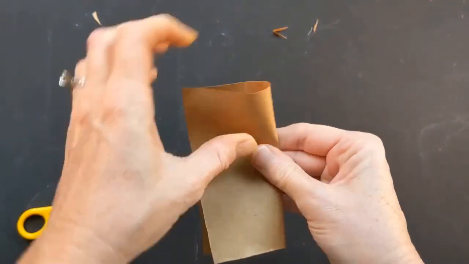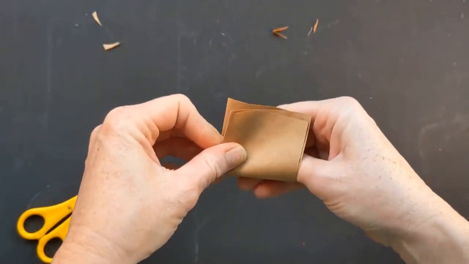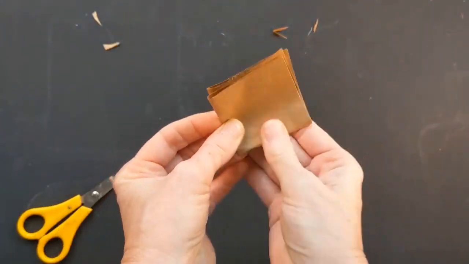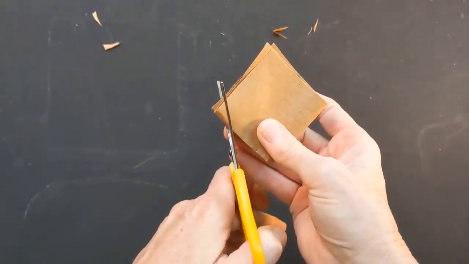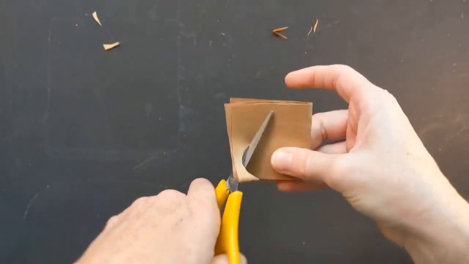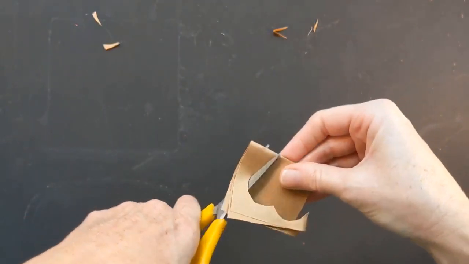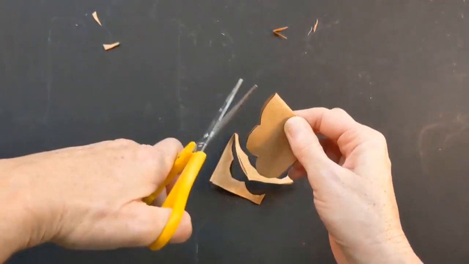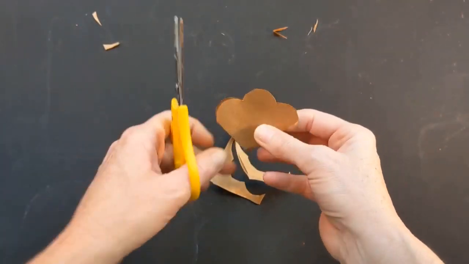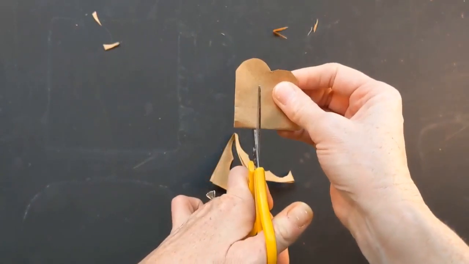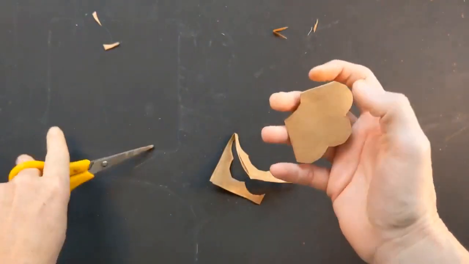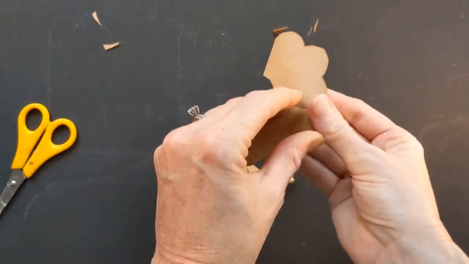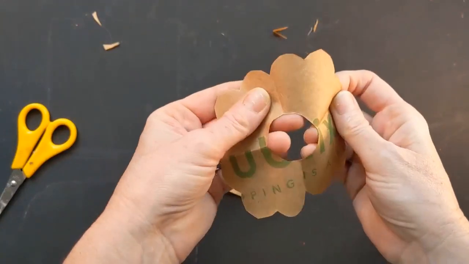If you want to add paper to your assemblage, one method is to fold a paper in half and then in half again to cut some shapes out, and then do this a bunch of times with other pieces of paper so you have a bunch of papers that you can use to make your pattern.